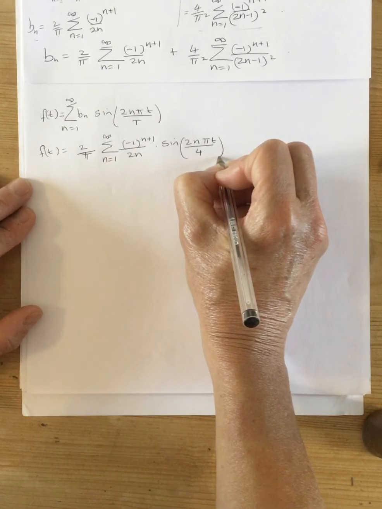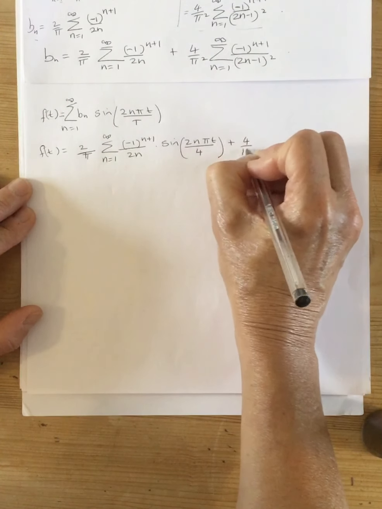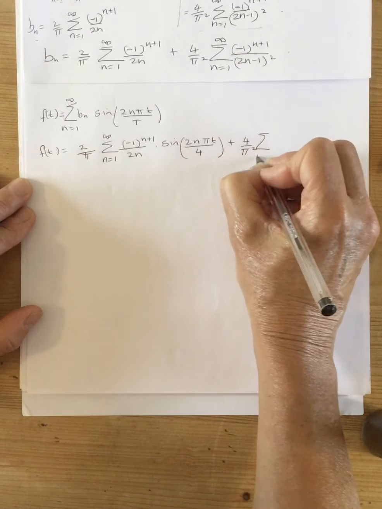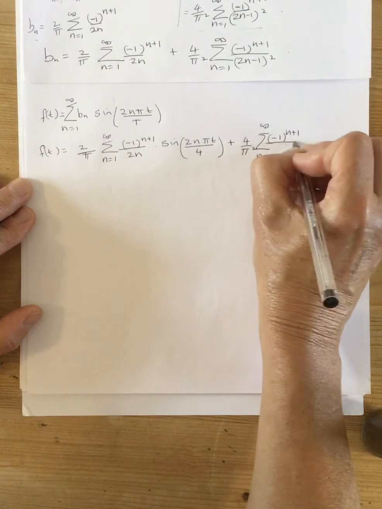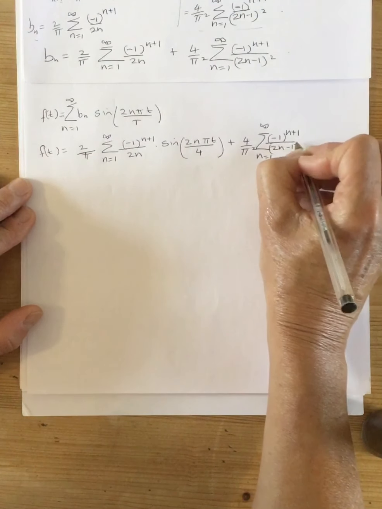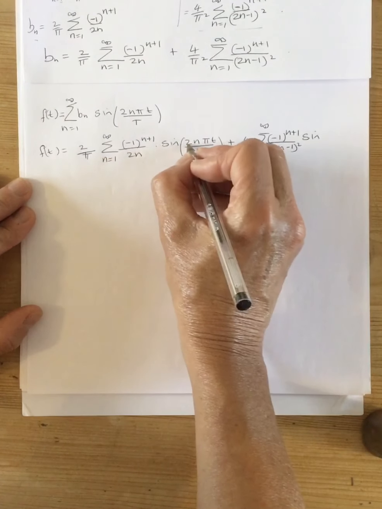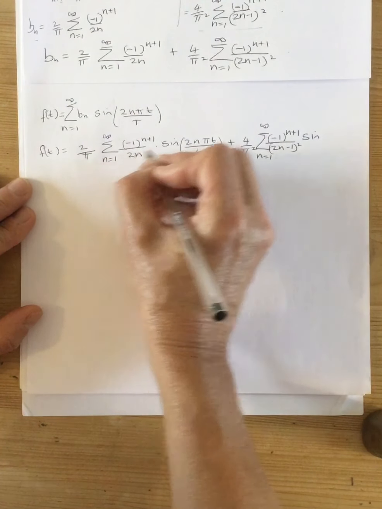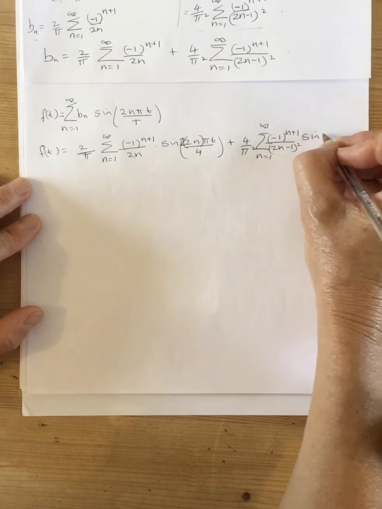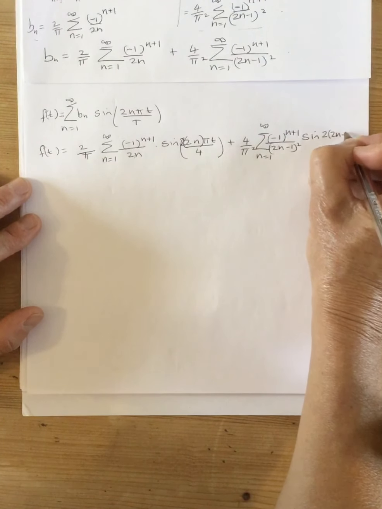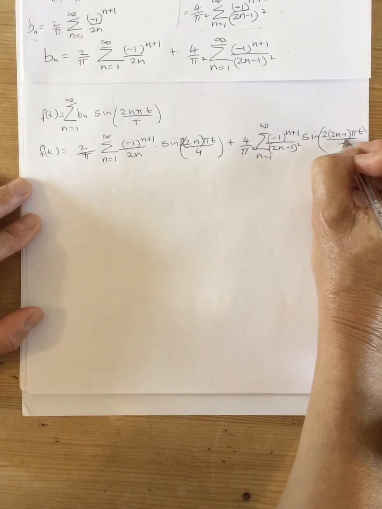And then the other part, plus 4 over pi squared sigma n equals 1 to infinity minus 1 to the n plus 1 over 2n minus 1 squared times sine. In this case here, the n is actually equal to 2n, so that will be 2 times 2n. And here the n is equal to 2n minus 1, so it's going to be 2 times 2n minus 1 pi t over capital T, which is 4.